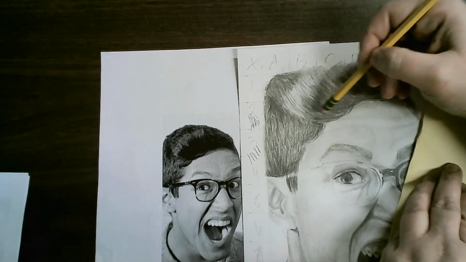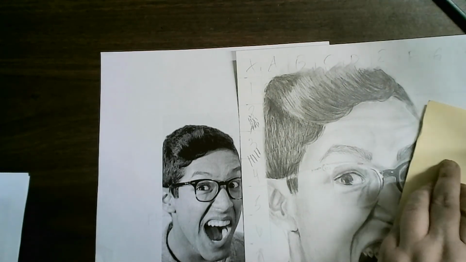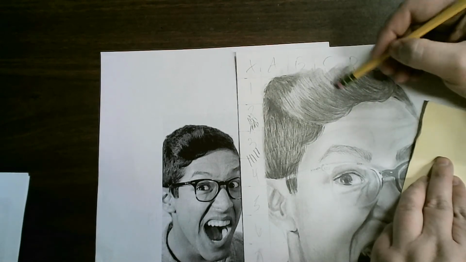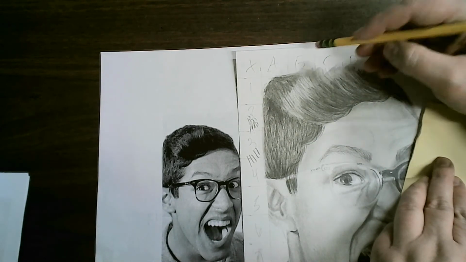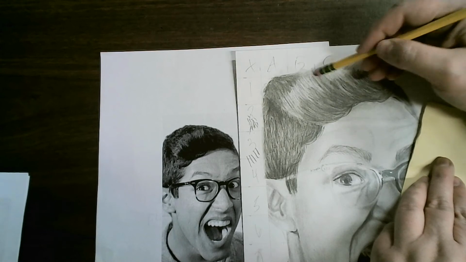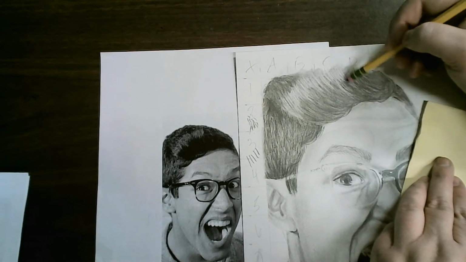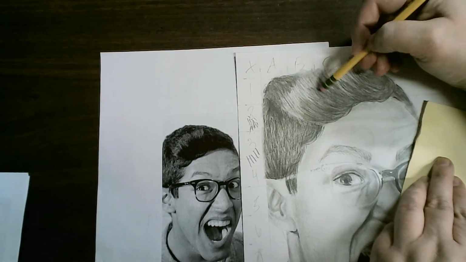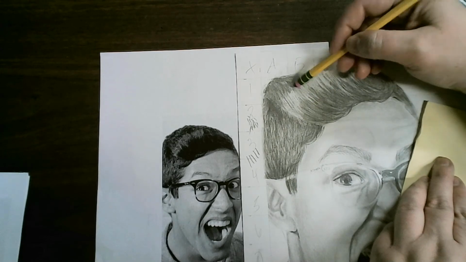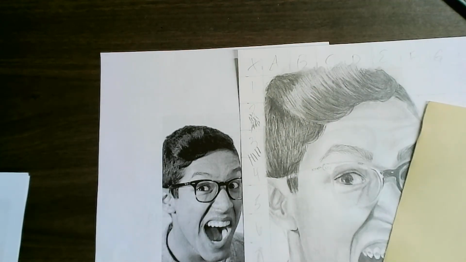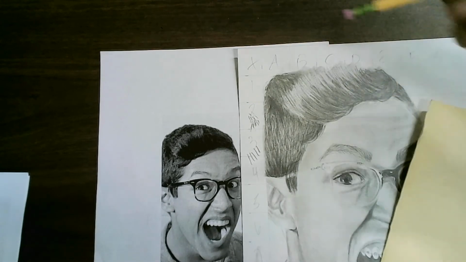I have a couple little highlights in there where it curves. There's one area just touching a little bit there, but for the most part it's just on that piece where it's flipped up. Okay, so every time I would do that.